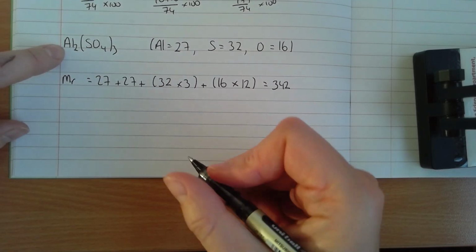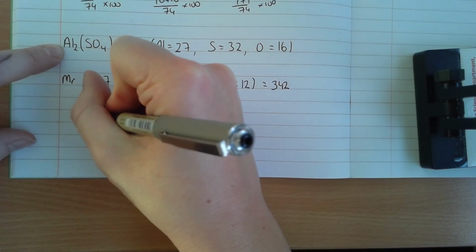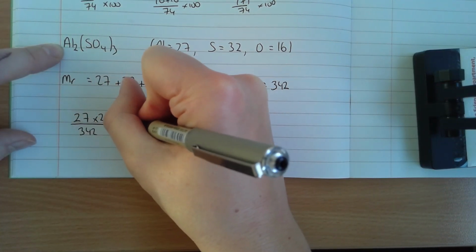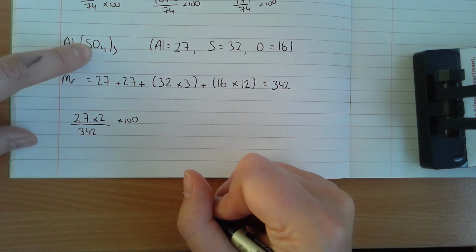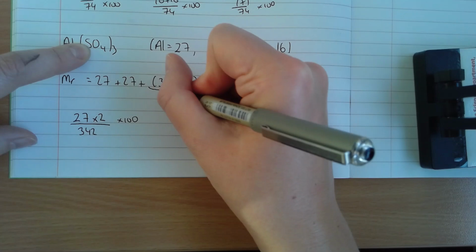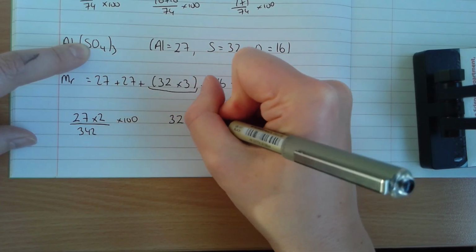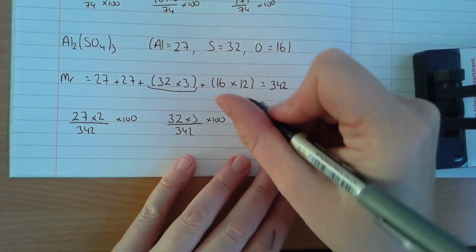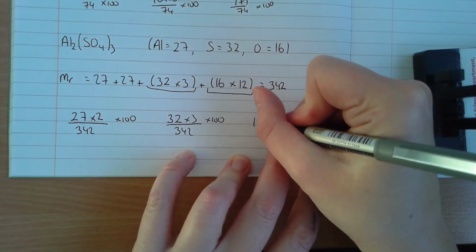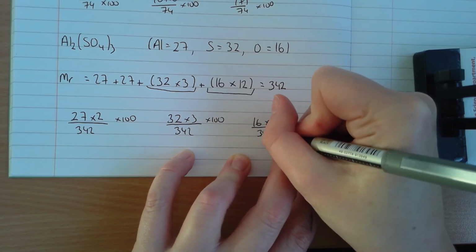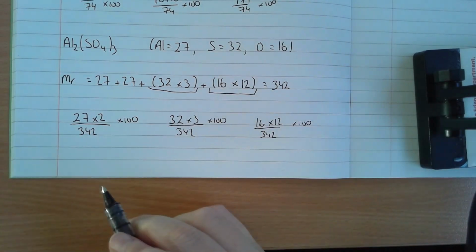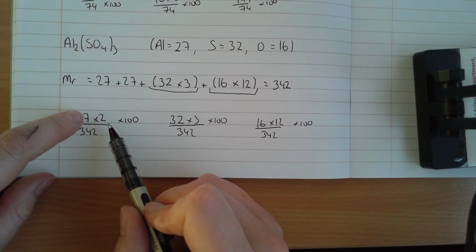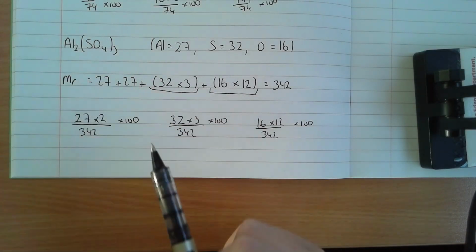If you were doing percentage by mass, exactly the same procedure. I've got 2 aluminiums, so if I cared about aluminium, I would do 27 times 2 all over my total of 342 and times it by 100. If I wanted the percentage by mass of sulfur, my sulfur part was 32 times 3, so it's 32 times 3 all over 342 times by 100. And if it was oxygen I cared about, my oxygen part was 16 times 12 all over 342 times by 100. So the bottom line is always going to be the same. You'll always multiply by 100, and on the top line you just take the part that is relevant to that element.